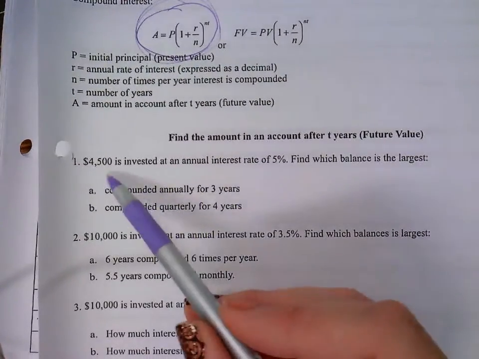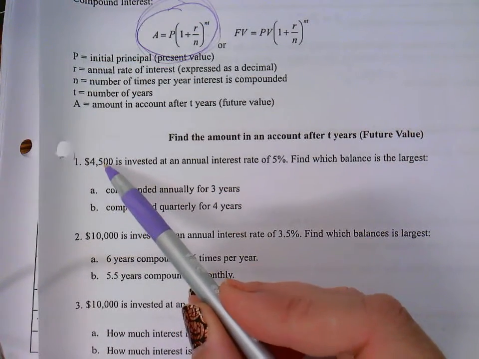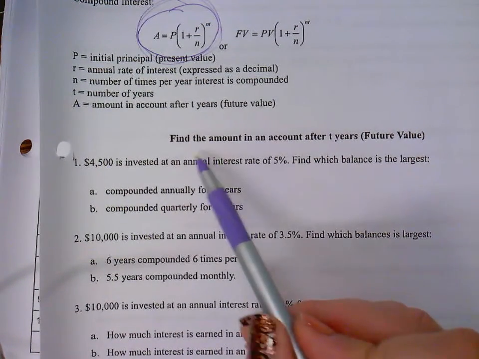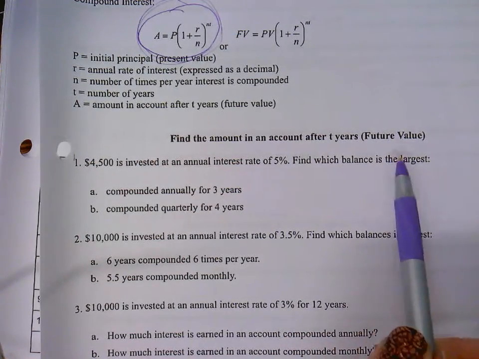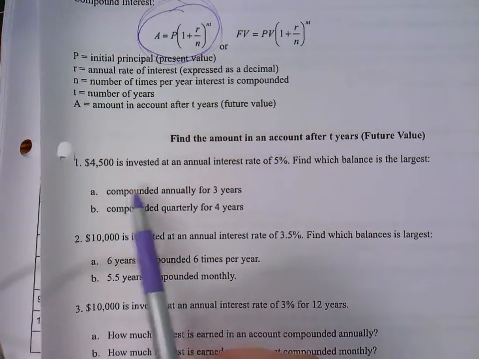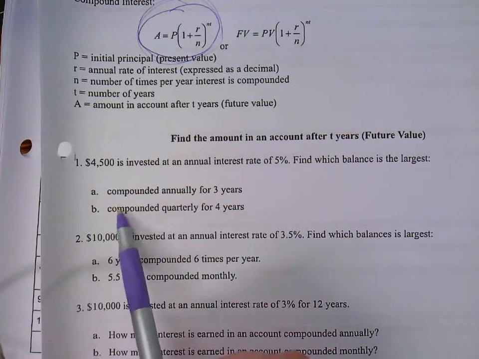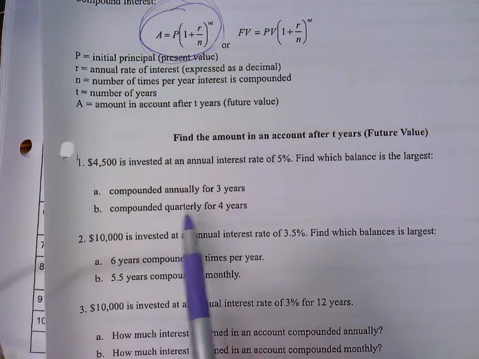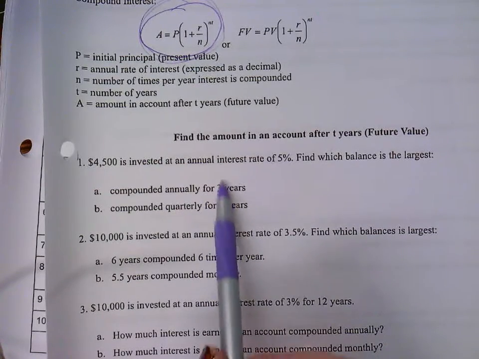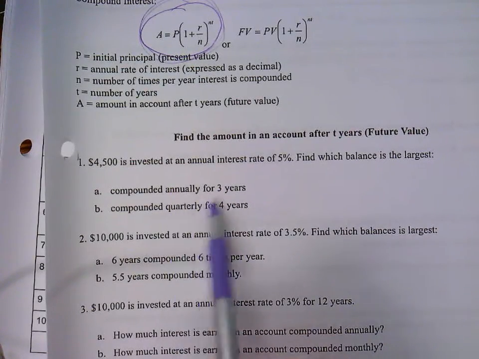If I invest $4,500 at an annual interest rate of 5%, find which balance is larger. Do I want it compounded annually for 3 years or compounded quarterly for 4 years? Obviously, 4 years is going to win. I should have made them the same number of years to compare annually and quarterly, but that's okay.